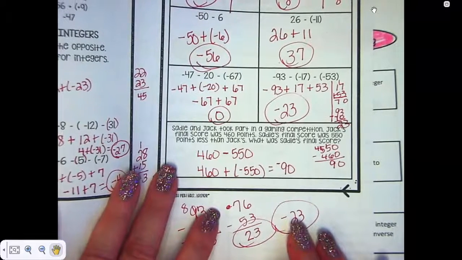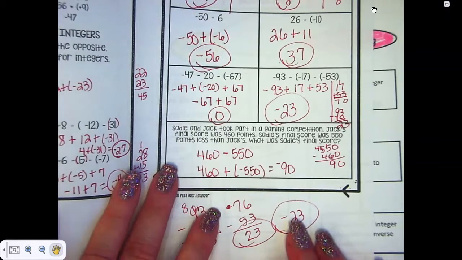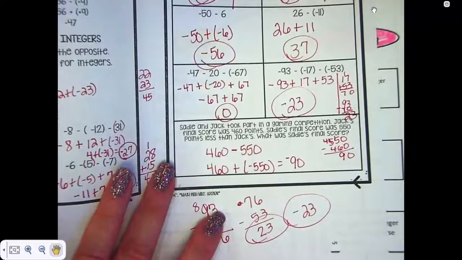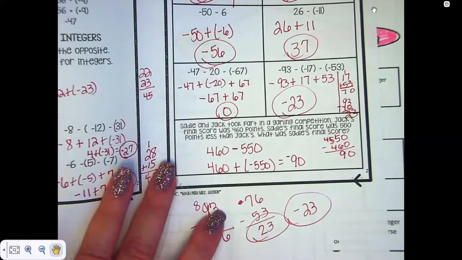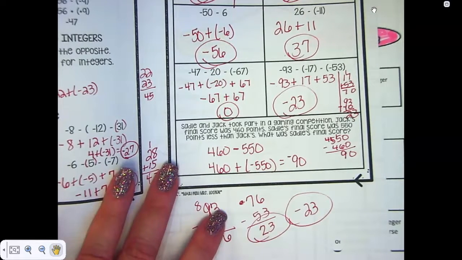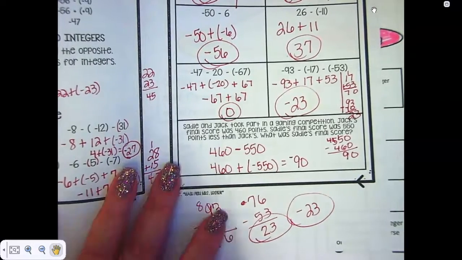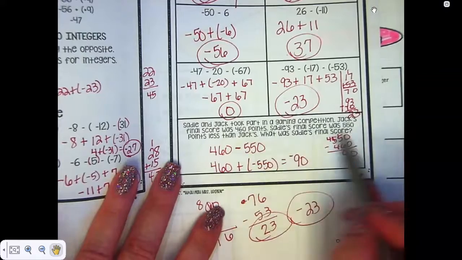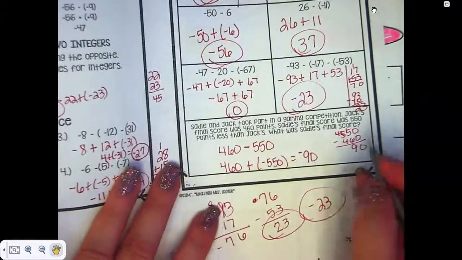So Sadie's final score, was her final score 90, or was it negative 90? Can she get a negative 90? She's just really bad. Okay. I guess it would have to be a negative 90, wouldn't it, if it was 550 less than his.